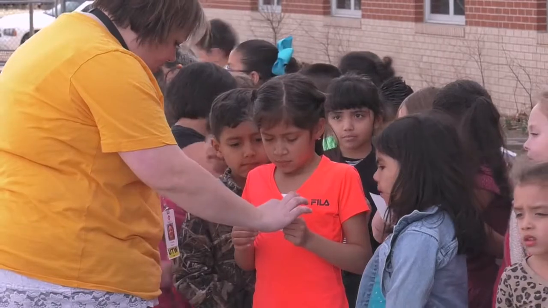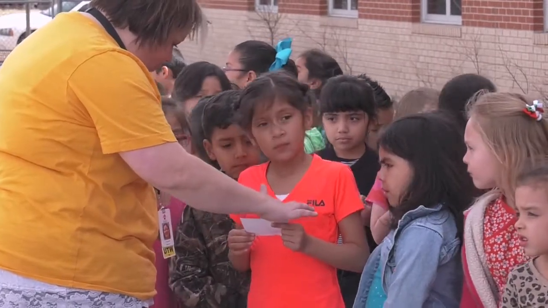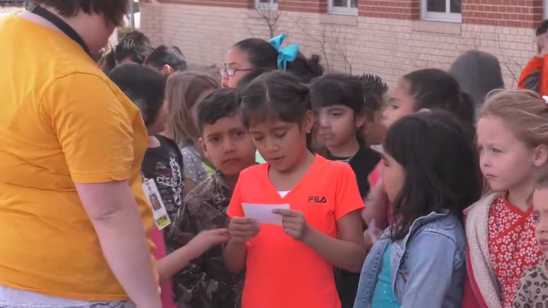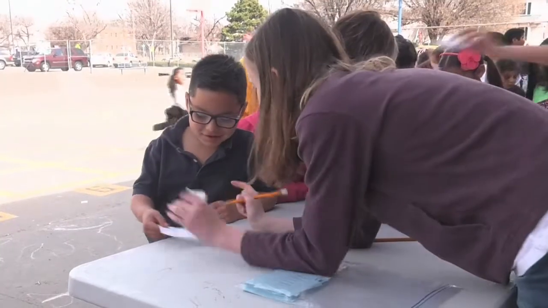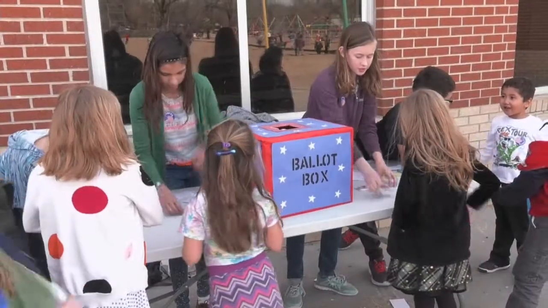We're learning about each candidate, and we've done research on them, and everybody's learning a lot from it. We learned about the different parties and the differences. It's really interesting because it's like what's happening in the real world and not just from the textbooks. They are learning about the election process.